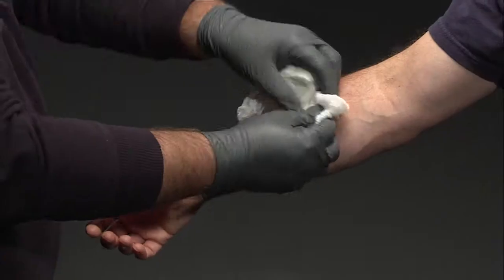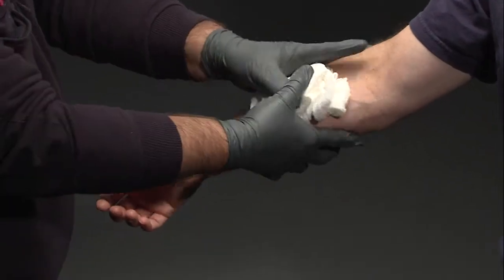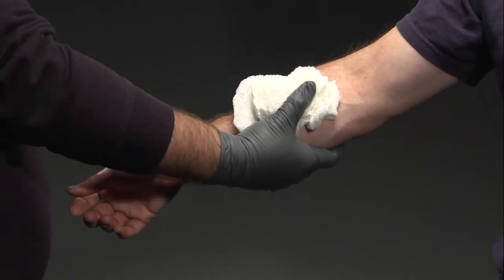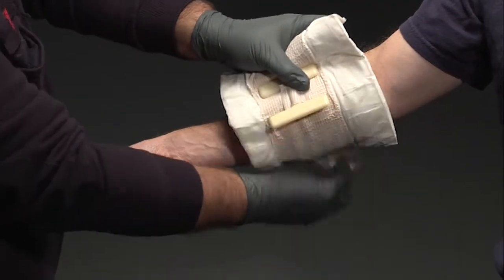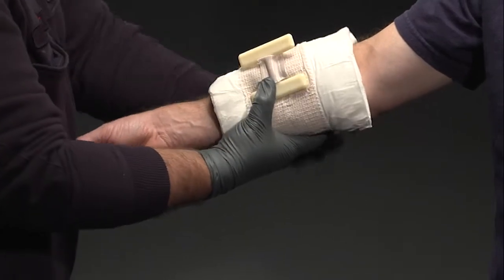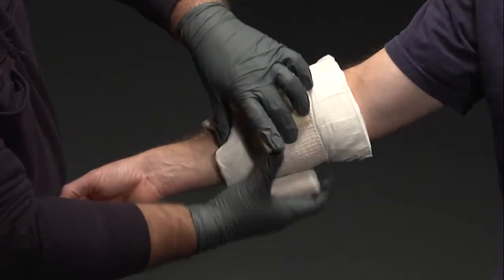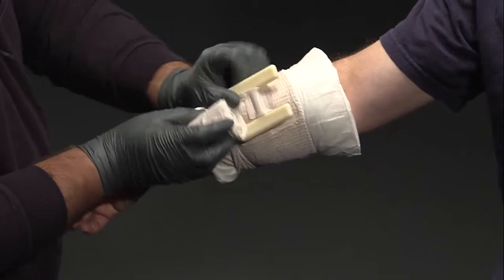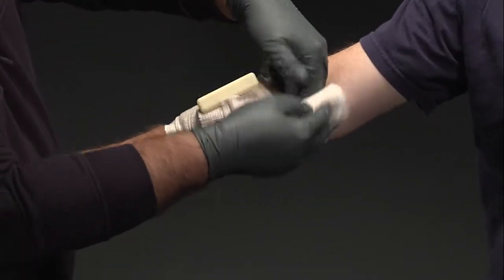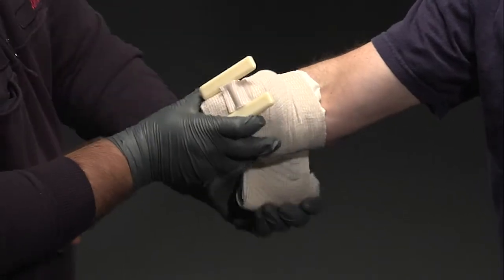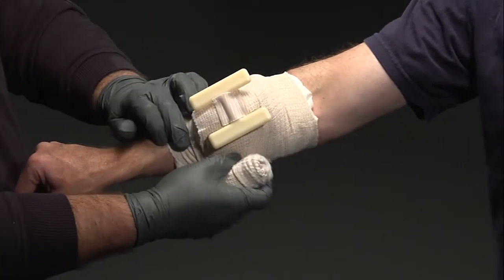To place the H, you must first pack the wound with gauze. Place the H over the top of the packing material. Secure the Velcro on the back side of the dressing. Use a wrap first, cross below the H, and then above the H to create a wide base of pressure and to help hold the bandage in place.